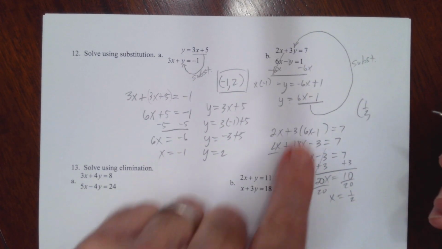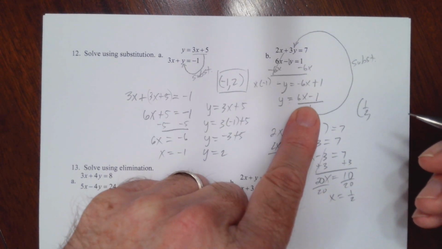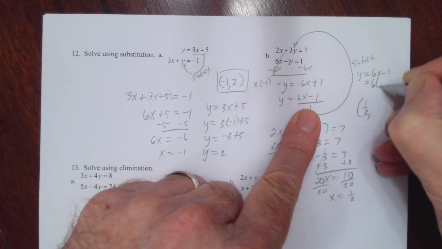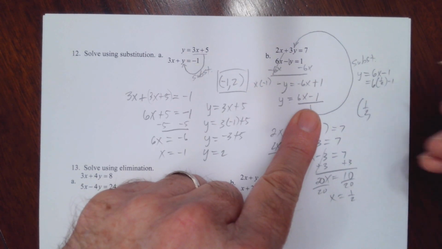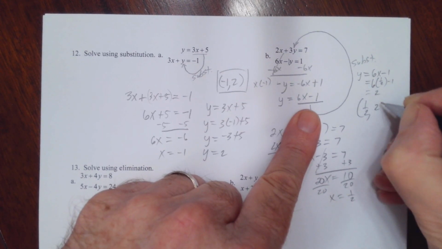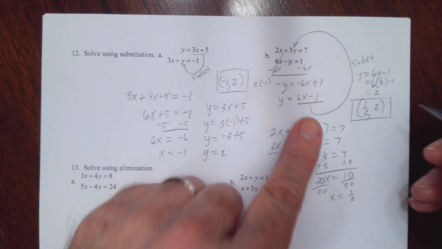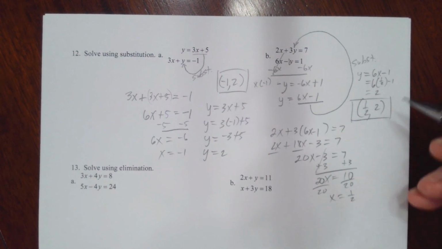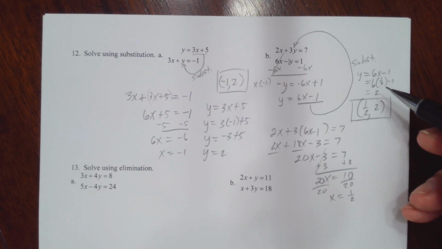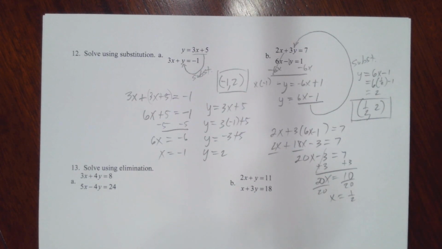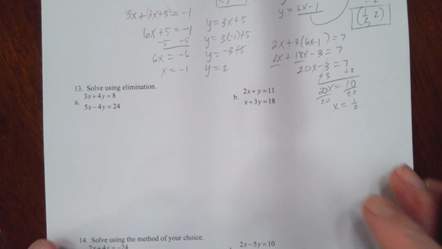And actually, we need to find y. Remember, y is equal to 6x minus 1. So it's 6 times a half minus 1. 6 halves is 3, and 3 minus 1 is 2. So our solution is the point 1/2, comma 2. So don't fret that you get a fraction here. If you get a fraction on the test, it'll be a pretty simple one to work with, kind of like what we have here.